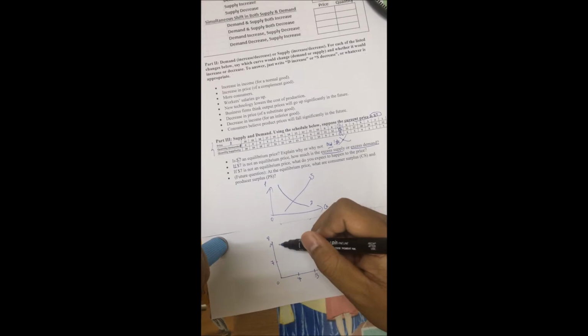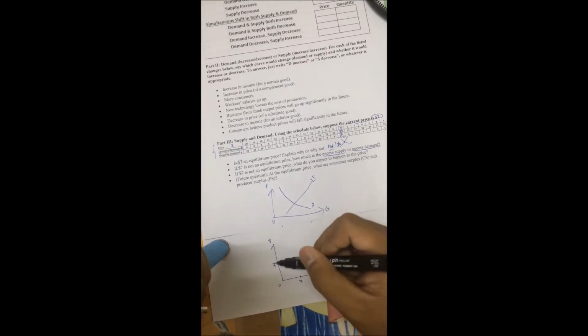The price is the same here, $7. You can just draw a line here, and then it's here, and at $7 with the quantity demanded, the quantity supplied is here.